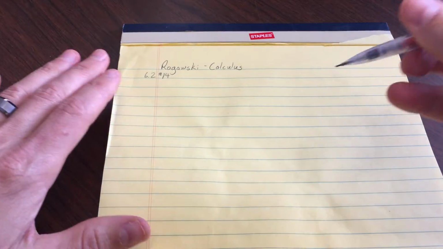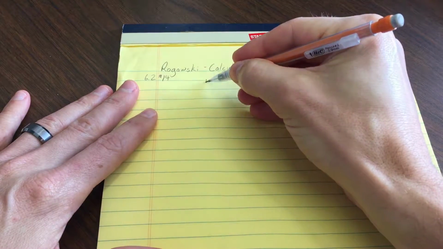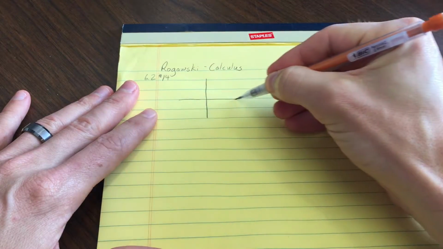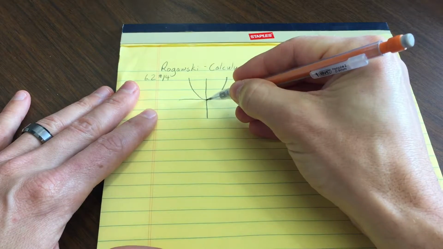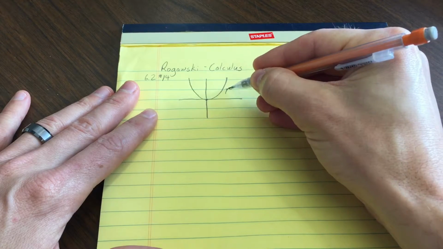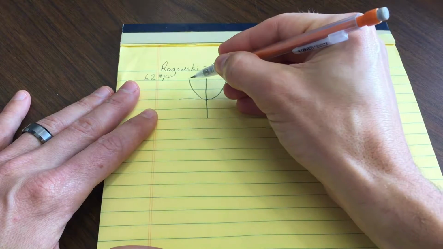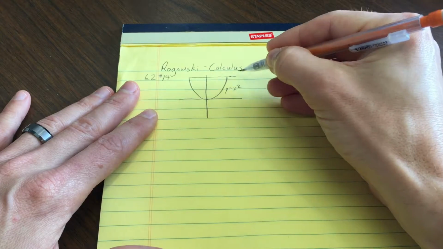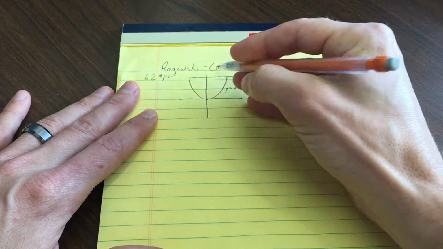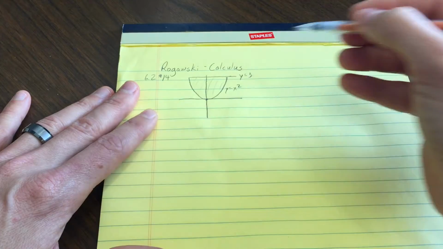So what does the base of the region look like? Well, y equals x squared, of course, looks like that going through 0, 0. And then y equals 3 is that constant line. So this is what the base region looks like.